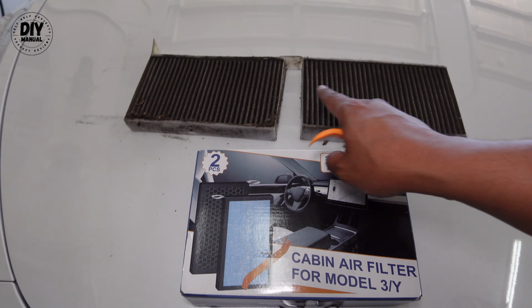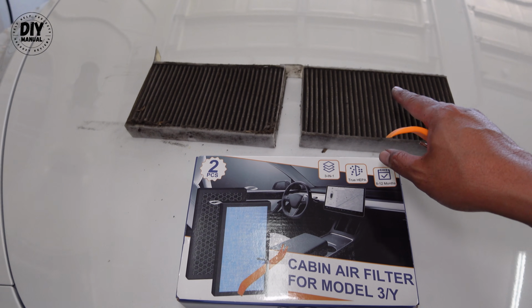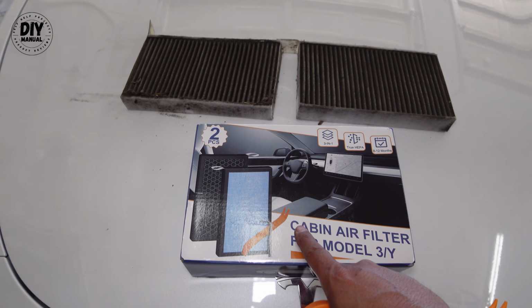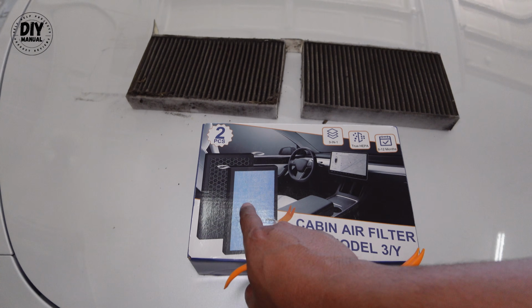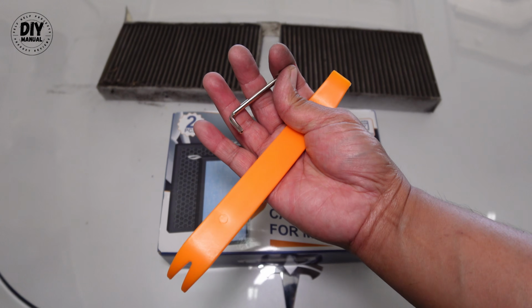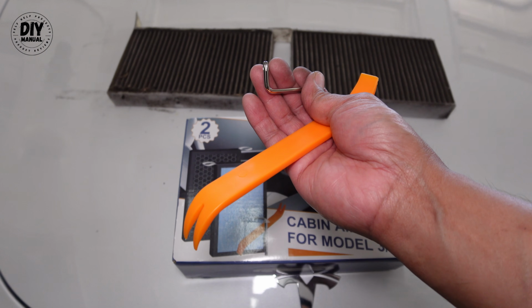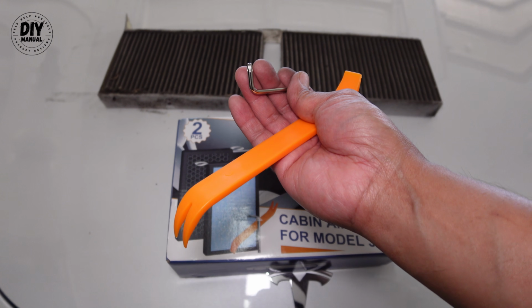Hey guys, today I'm gonna show you how to replace the cabin filter for your Model Y and Model 3. This is my dirty cabin filter, and I actually replace it with this cabin filter right here that has an activated carbon, and this also comes with a full kit. So if you don't have any other tools, this is all you need to replace the cabin air filter for your Model Y and Model 3.